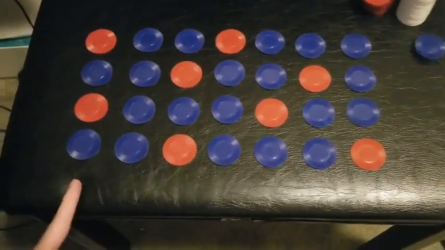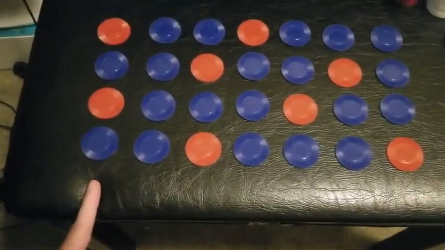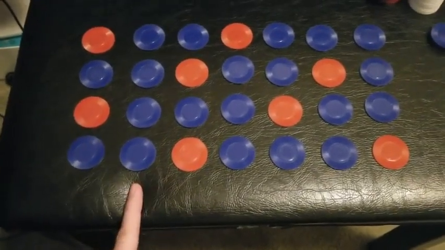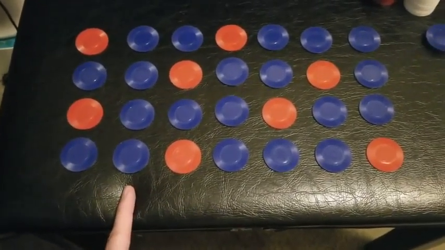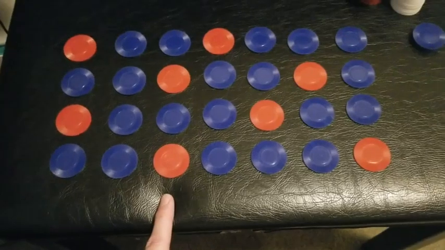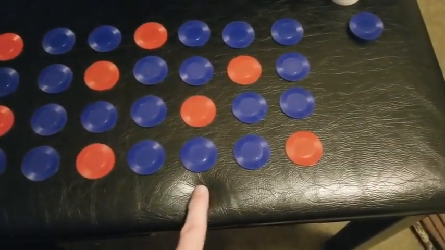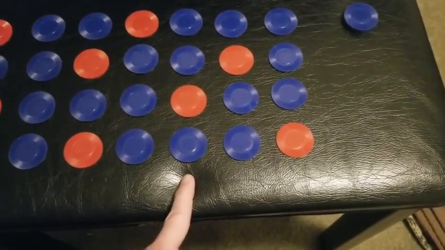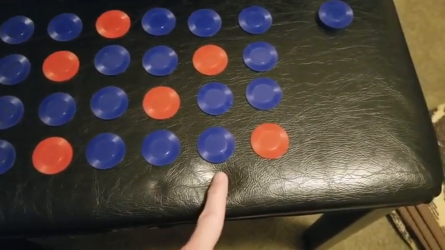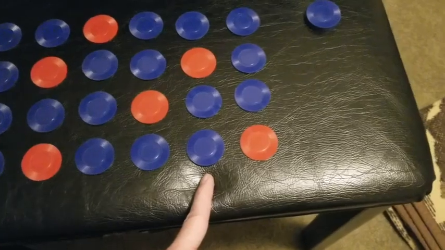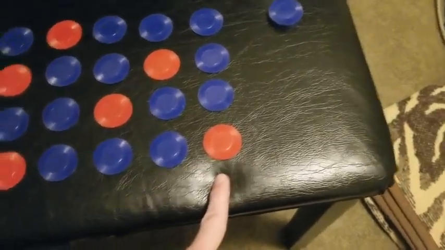If this is like lane 1, it's going to be a minor 7. Lane 2 is going to be a minor 7. Lane 3 here is a major 7. Lane 4 is your dominant 7. Lane 5 here is your minor 7. Lane 6 is a half diminished 7, and lane 7 is a major 7.